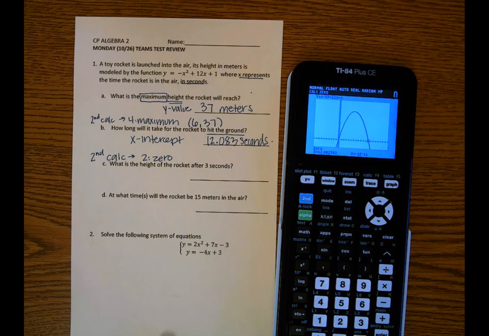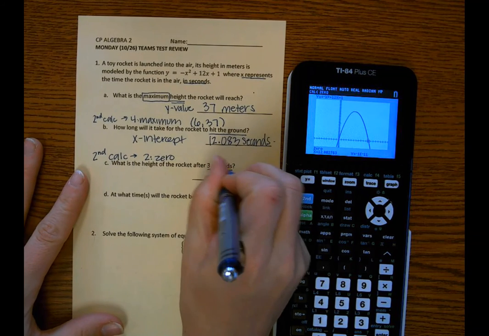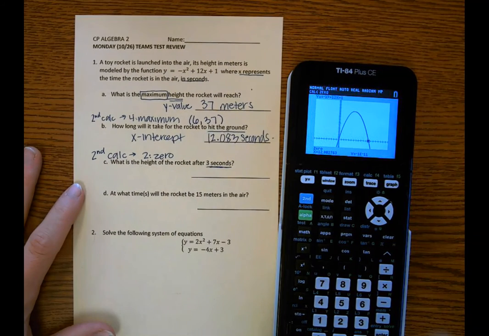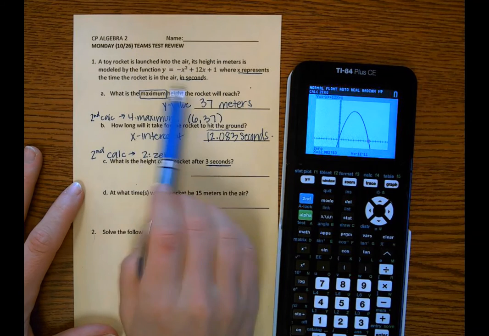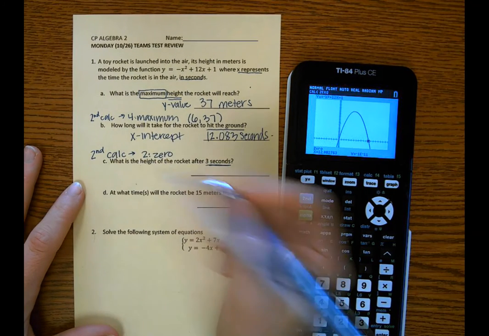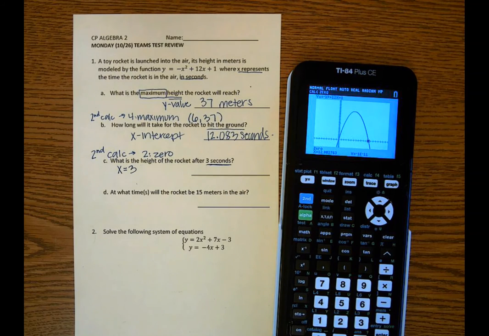So then part C asks, what's the height of the rocket after 3 seconds? So 3 seconds is which type of value? Is that an x value or a y value? X, because it's talking about seconds, right? X represents the time in seconds. So this means x equals 3, and I'm trying to figure out what y is.